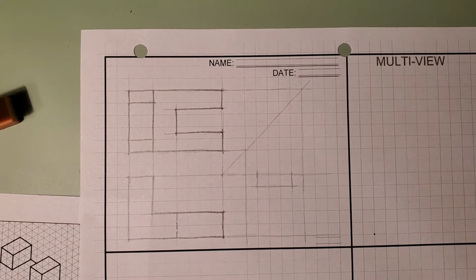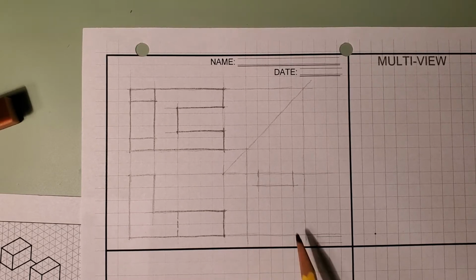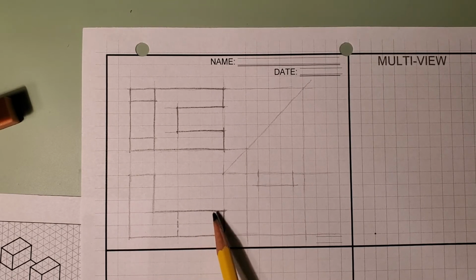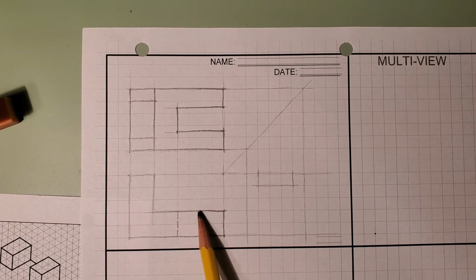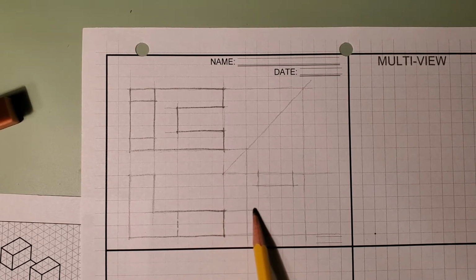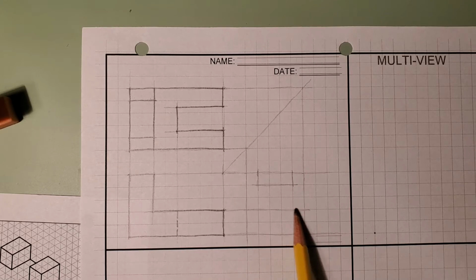The next step is to add the details. So step number 3, add details. And we can get that information from the front view and the top view. So from the front view, we bring this information over right here, and that creates that information.